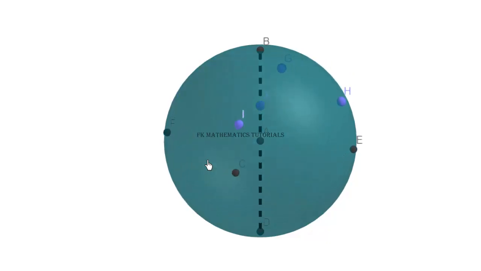Let's take a look at this sphere. The Earth can be taken as a sphere because the Earth is spherical in shape. Now, when we look at this sphere here, it has some points on the surface of the sphere. These points can be taken as locations on the Earth's surface.